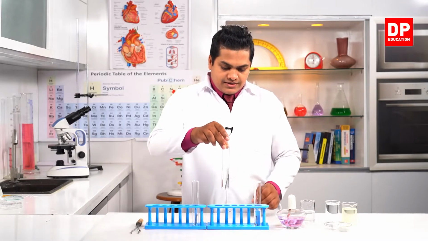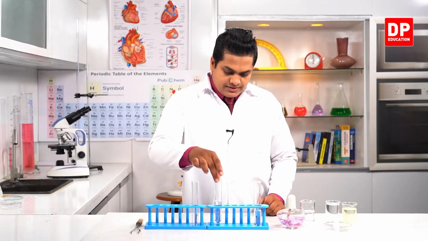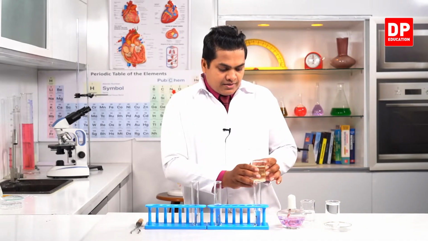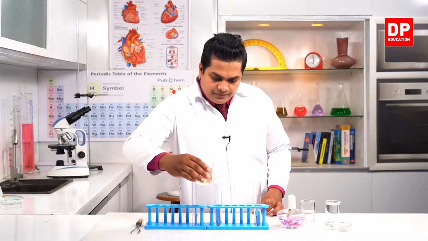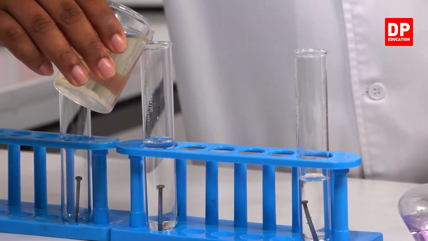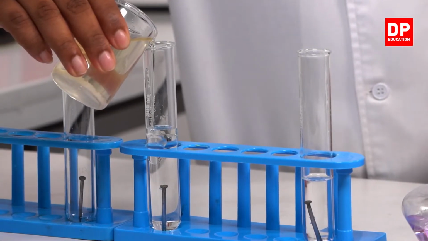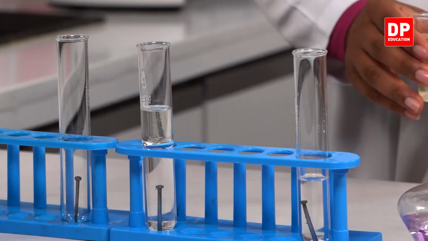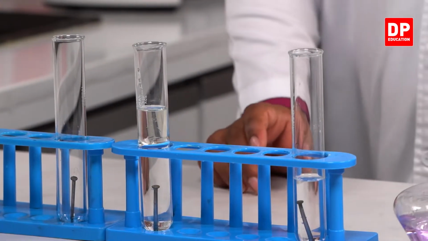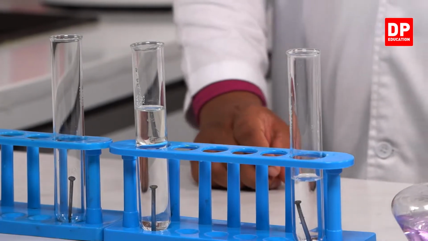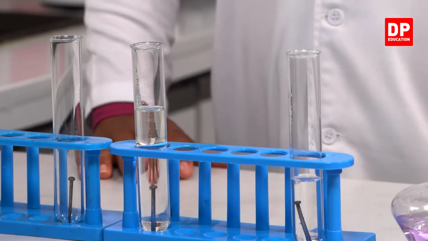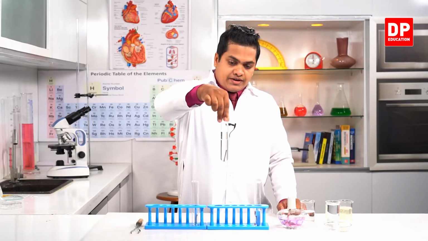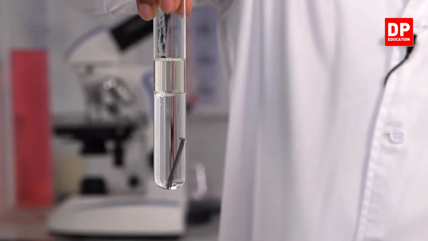So I'll place the test tube like this and insert some coconut oil into this solution. Here you can observe that after inserting coconut oil up to a certain limit, the coconut oil layer and the water layer get separated like this, right?